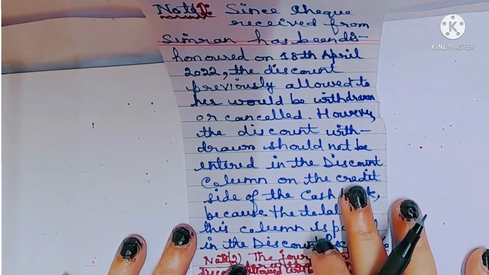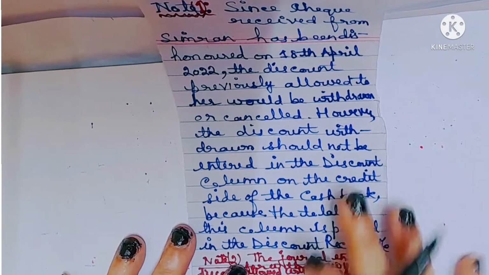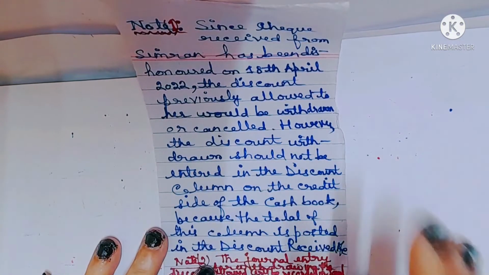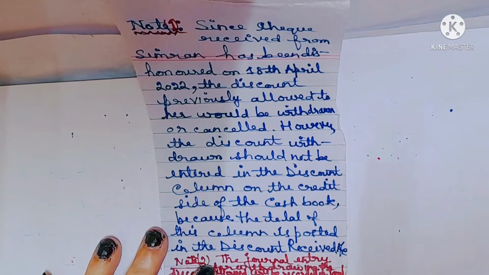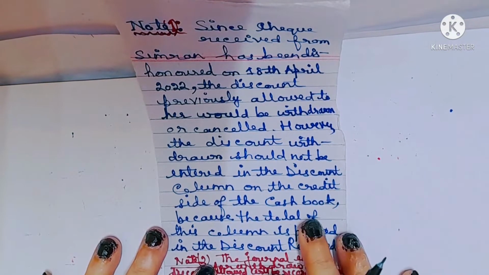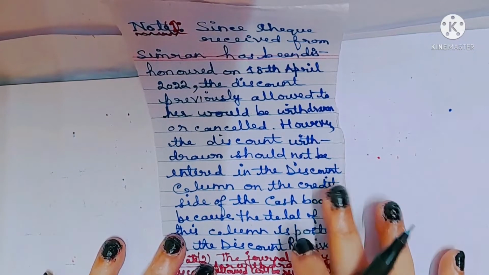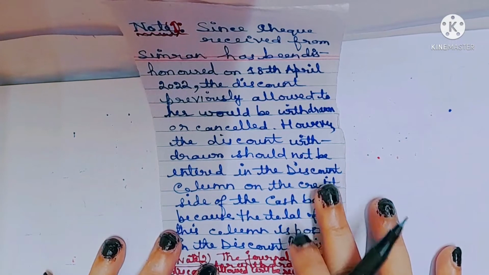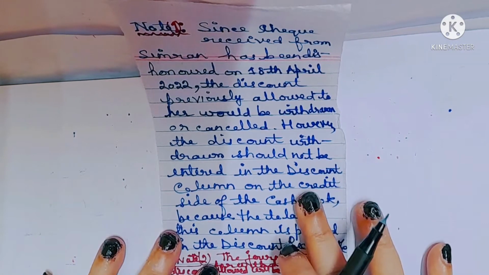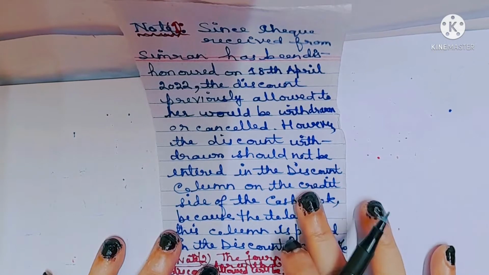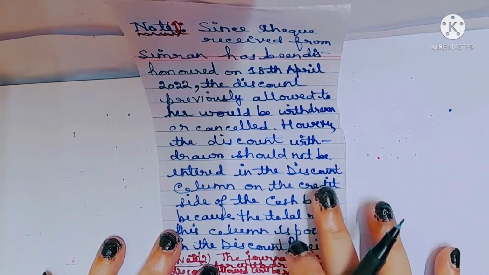যখন discount allowed মা করেছিল সিমরানকে তখন discount allowedটা কোথায় লেখা হয়েছিল? On the debit side in the discount column. When Ma is withdrawing the discount allowed, that does not mean you're going to post ₹90 in the discount column on the credit side, because the credit side discount column represents discount received account, and not discount allowed cancelled account or discount allowed withdrawn account.